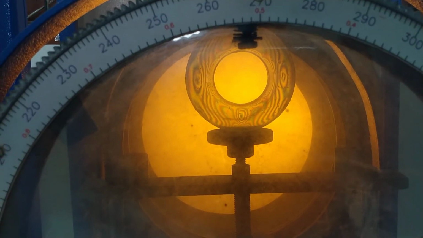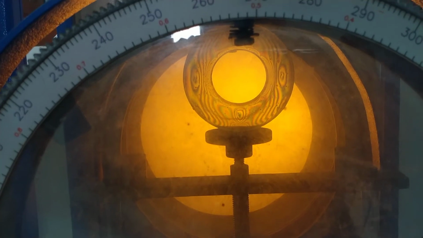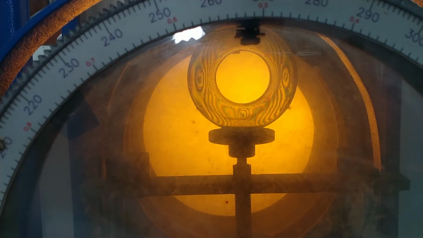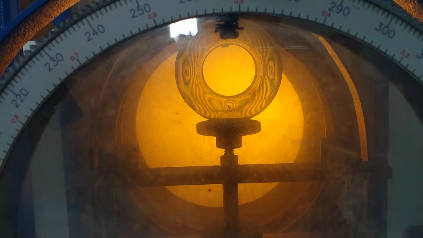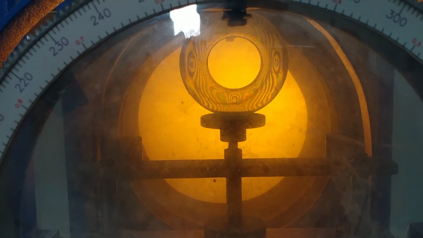The moment you see the fringes, that is where you have to take the load. For example, you can just see two fringes which are very clear. So further when we apply load, you can just see there is separation of the fringes.